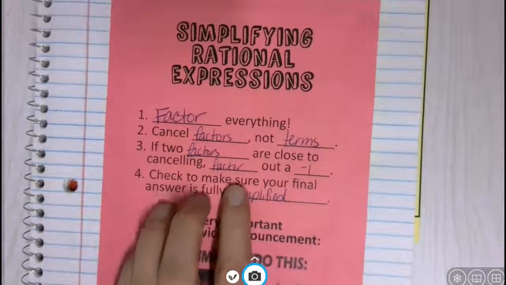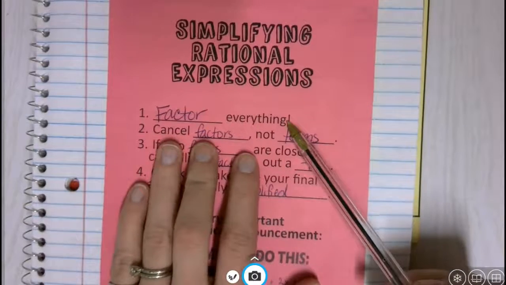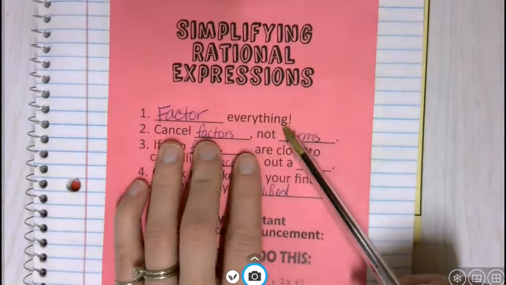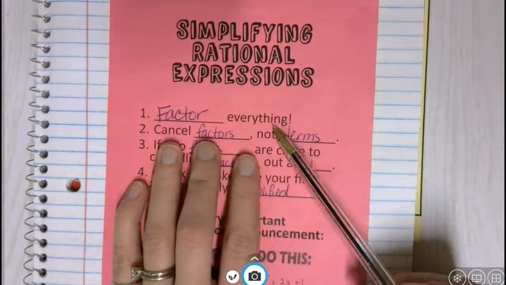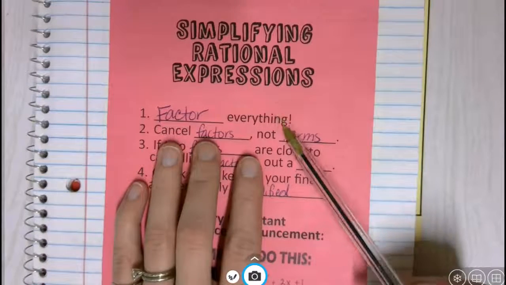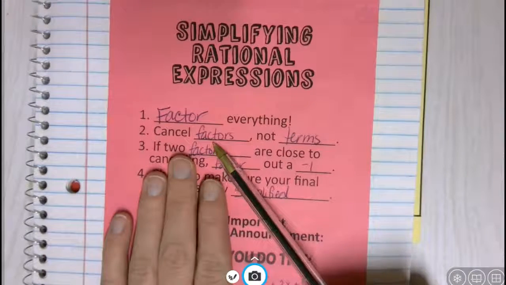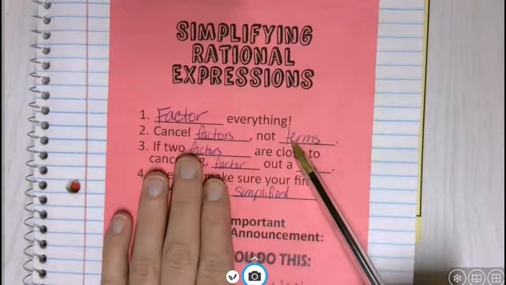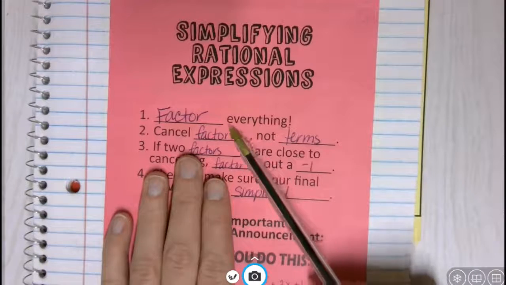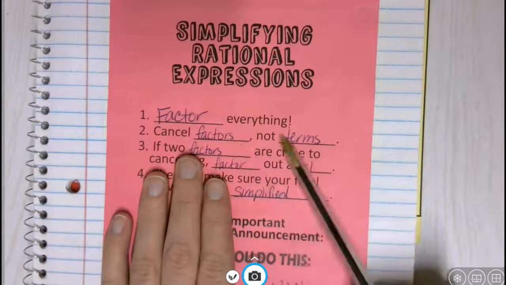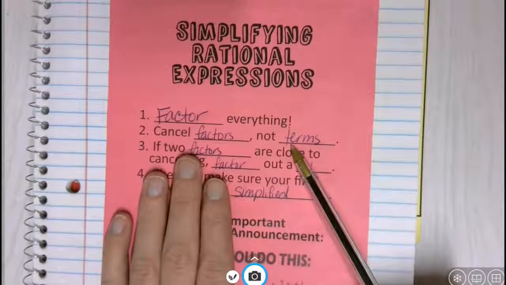So the first step is we want to factor everything, right? So if we need to brush up on our factoring skills, this would be the time to do it. So factor everything. Factor the numerators, factor the denominators, factor everything. Then step 2 to simplifying is I cancel factors, not terms. If everything's being multiplied together, I can deal with factors. I cannot cancel out terms.